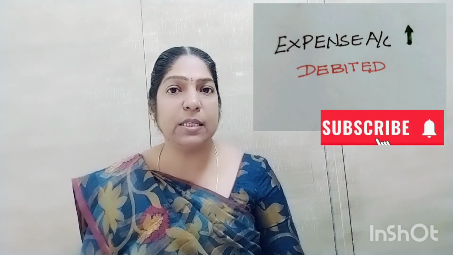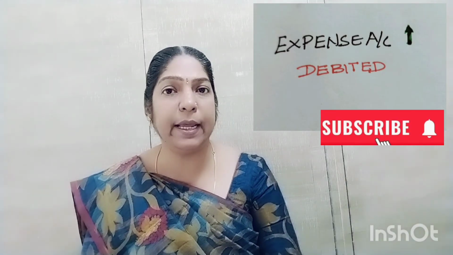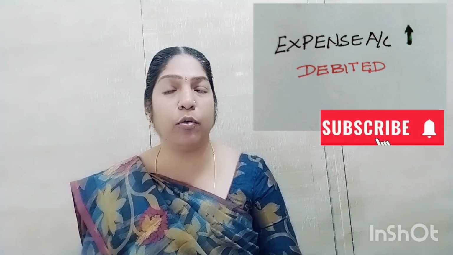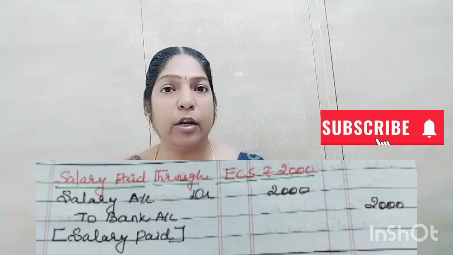If your expenses increase, you have to debit the expenses account. So for that, you debit the salary account, which means in the journal entry you record salary account debit 2000 rupees.